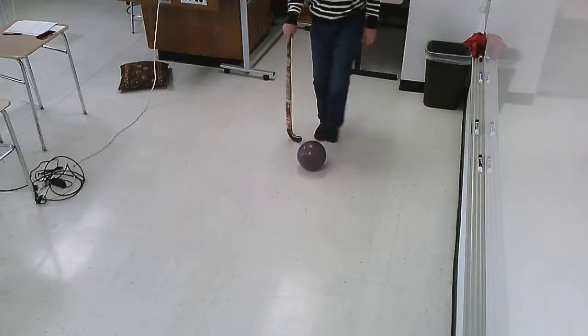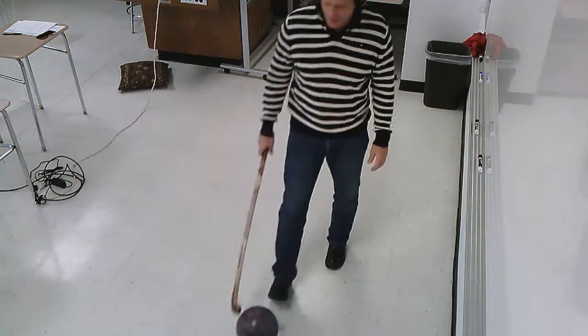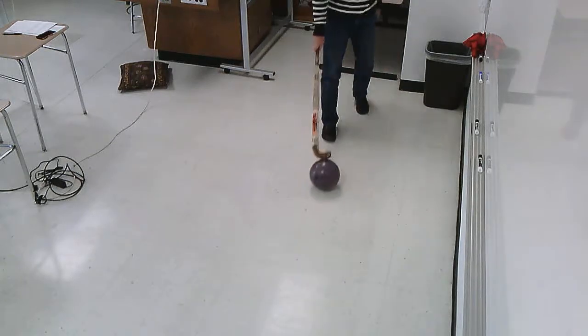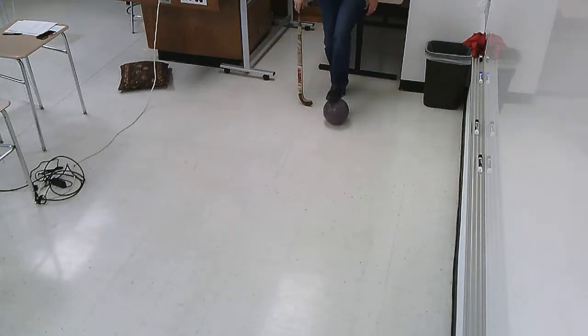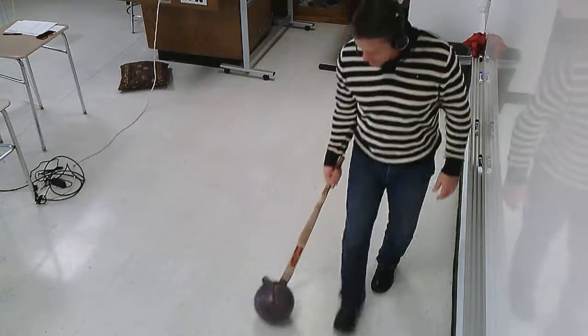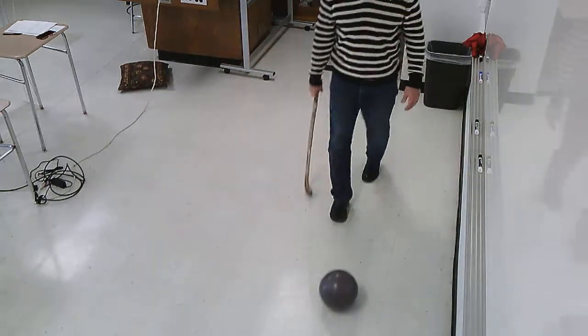Now, if the bowling ball happens to be moving already across the floor, then there's a few things that we can say about it. The way I'm going to get this thing to go faster is by exerting a force that is in the same direction as motion, right?